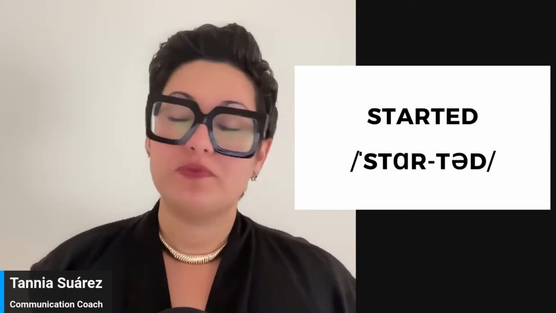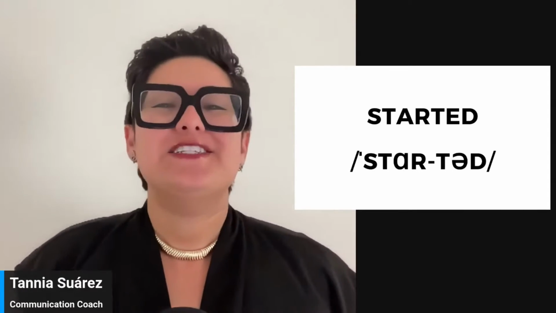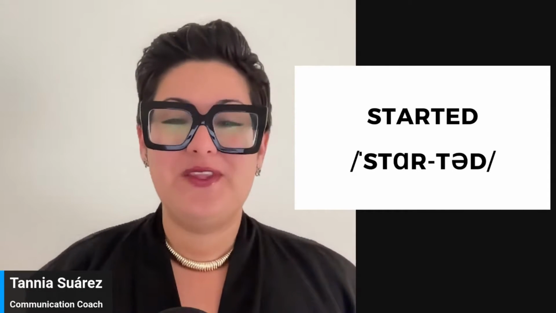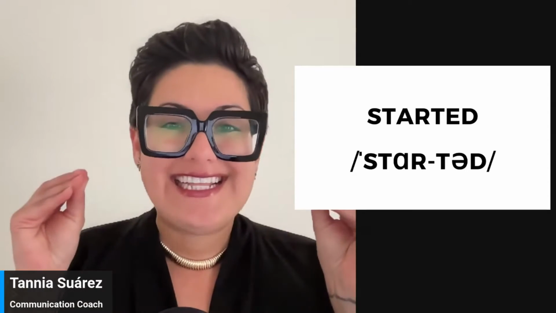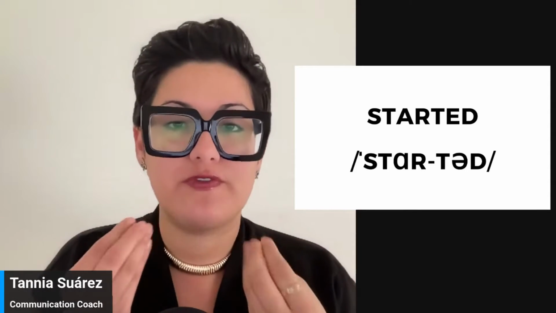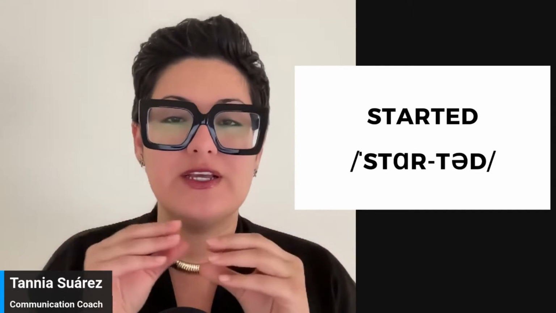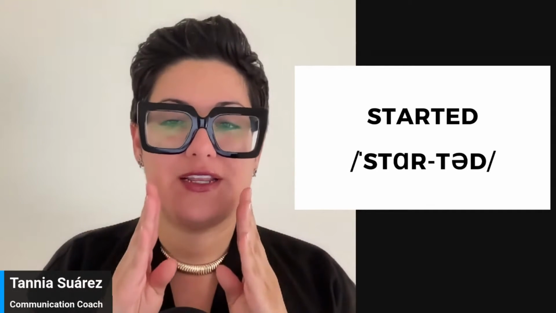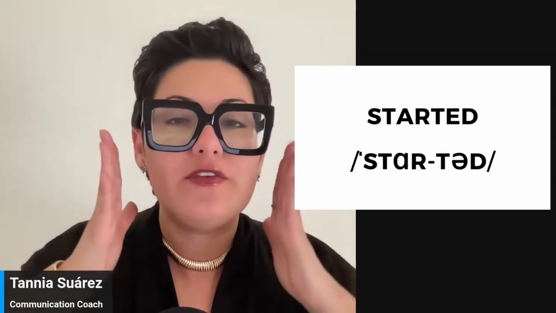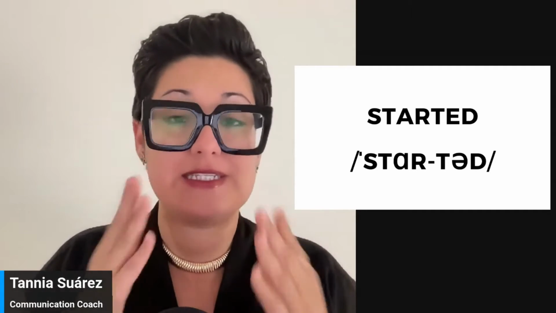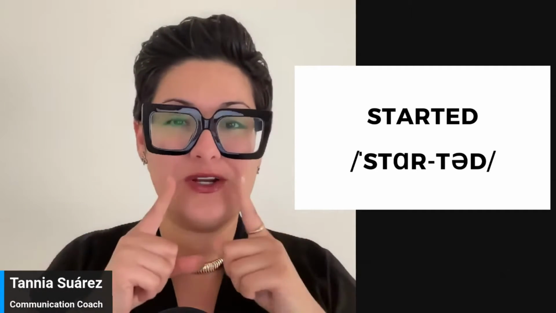Now let's start with started. So started. Notice here, it's not a hard T. So we do have more of a flap T. So it's not a t, but started, started. And this is where the schwa kind of helps you keep the mouth shape that's necessary for a more accurate sound.